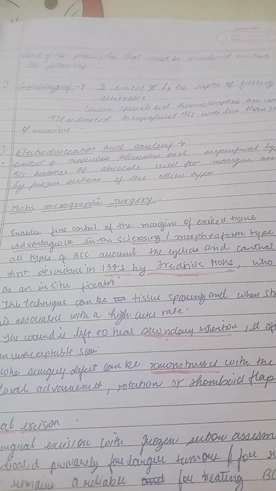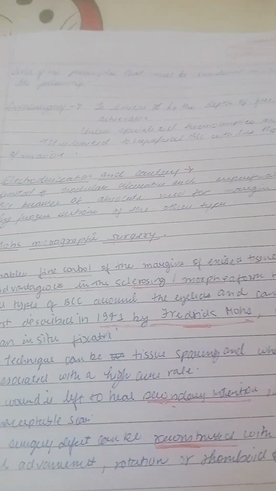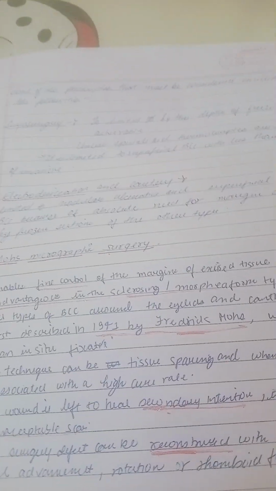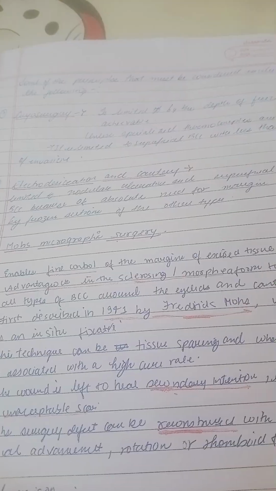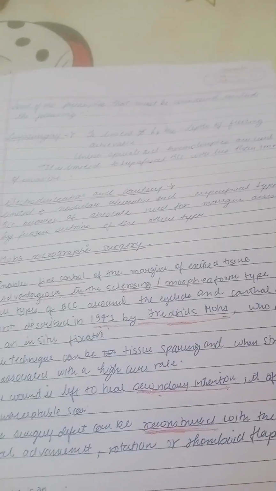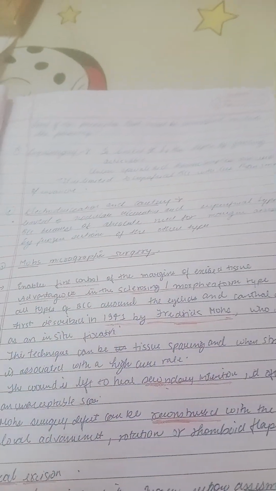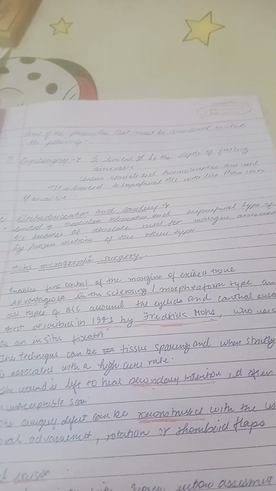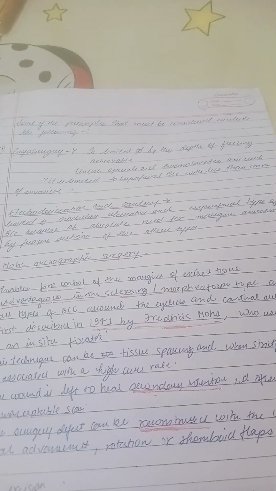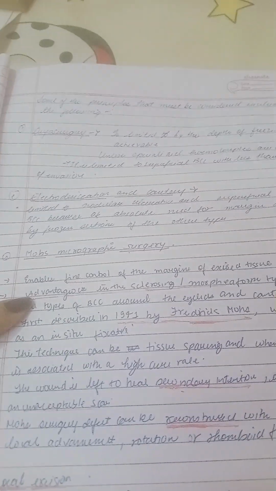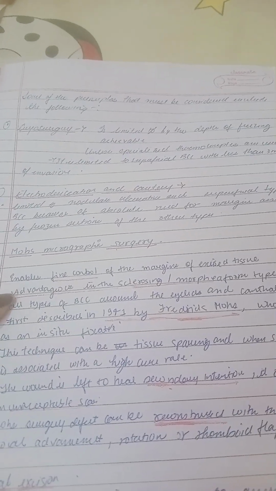Coming to electrodesiccation and cautery. See, electrodesiccation mainly means that at a particular temperature and pressure the tissue is dried and heated. Okay, so it is limited to nodular, ulcerative and superficial type of BCC because of the absolute need for margin assessment by frozen section of the other types. और other types में हम लोग को margin assessment चाहिए होता है frozen section के through, और इसलिए mainly electrodesiccation and cautery is limited to nodular, ulcerative and superficial type. Okay.